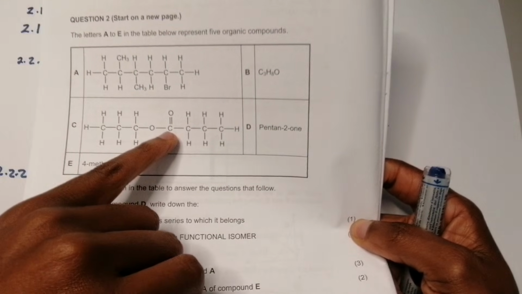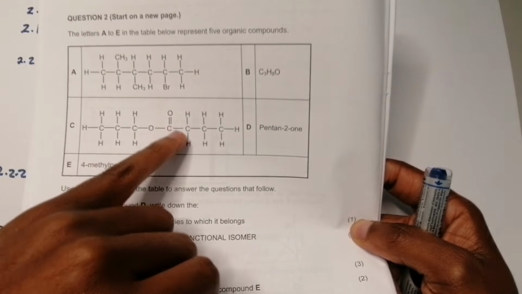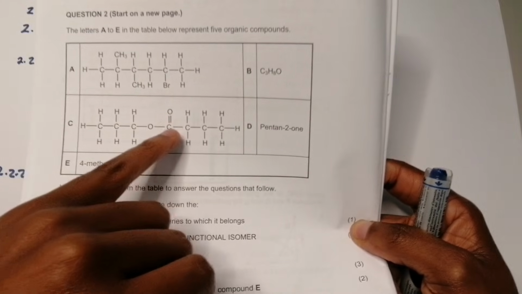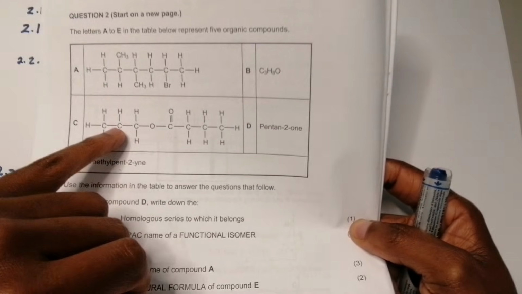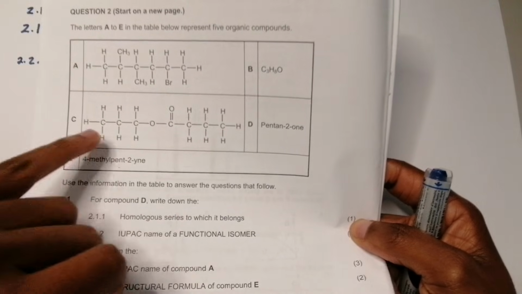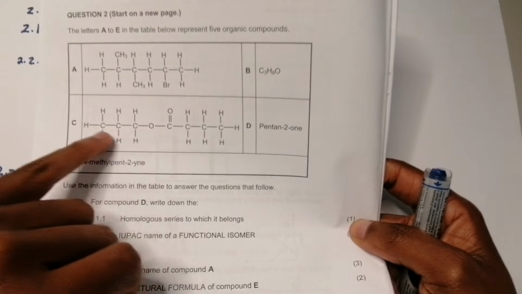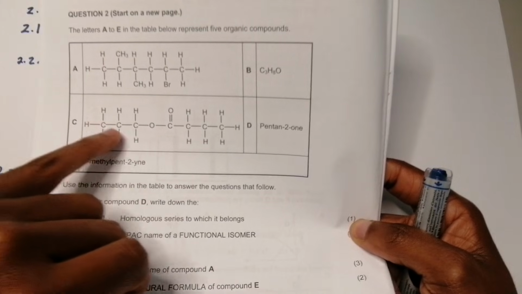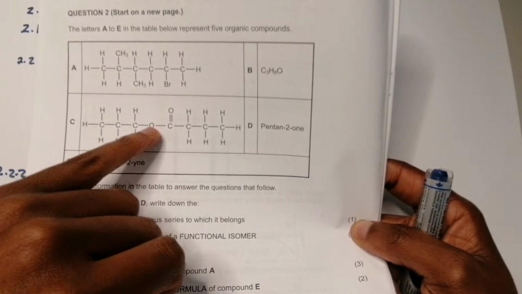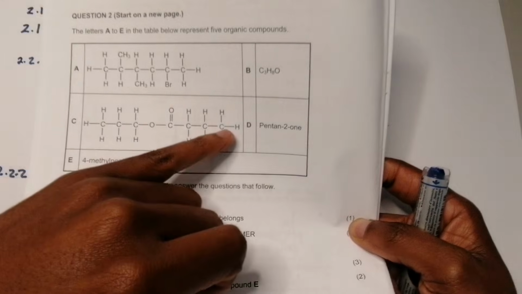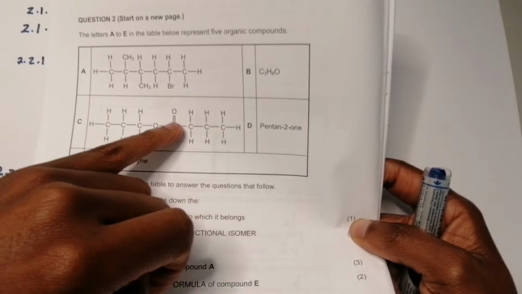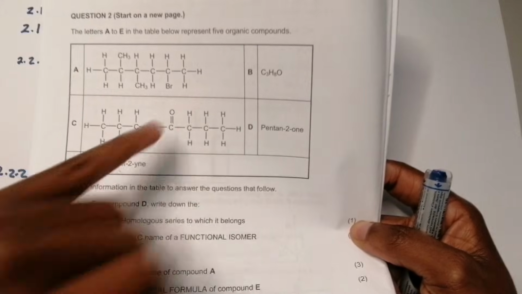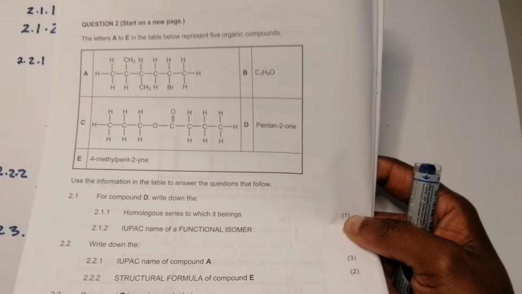Now look at this. That's the carboxylic acid part, because it has the double bond O, so that must be the alcohol part. So the alcohol must have had 3 carbons. It must have been a primary alcohol with 3 carbons and an OH at the end. And then the carboxylic acid must have had 4 carbons with a C double bond O with an OH at the end. Can you see that?